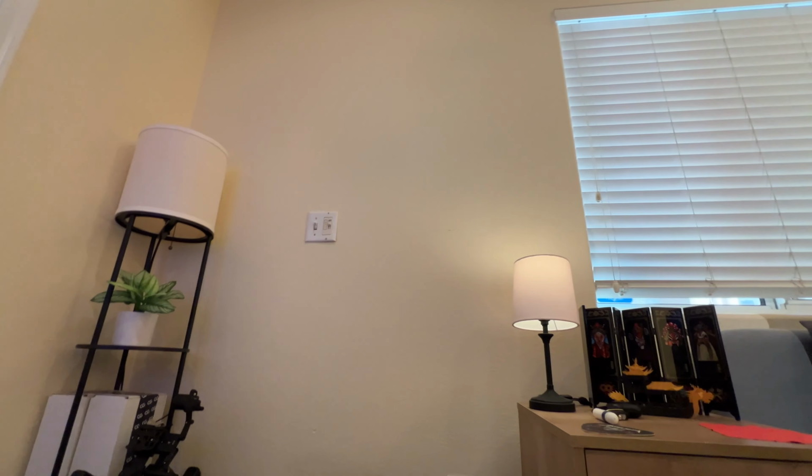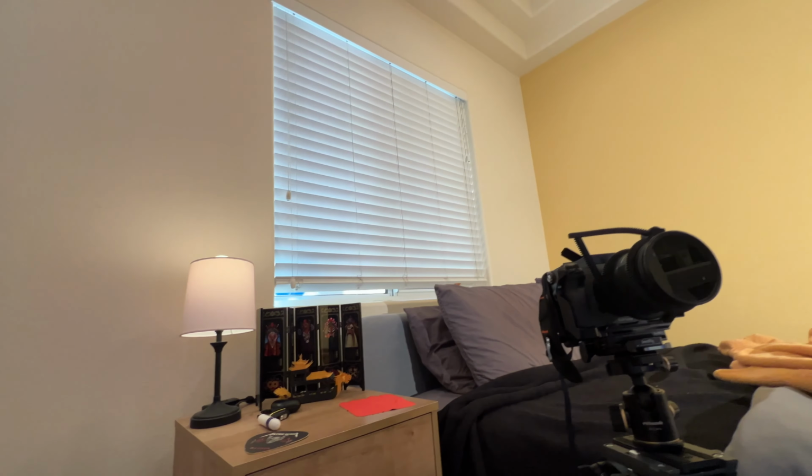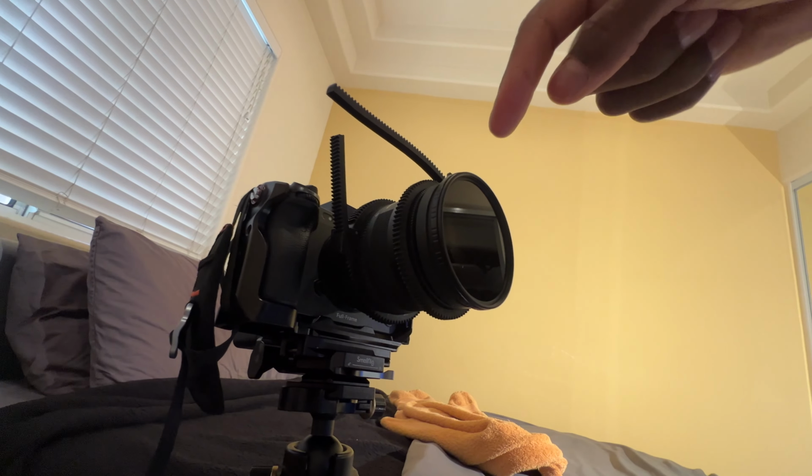Like I said, I'm not the biggest fan of it, but yeah, it is what it is. It's uninteresting to me. I feel like with the other setups, having the practical lights just felt more inviting and warm and welcoming. Also, I forgot to mention I have an ND filter on my camera.